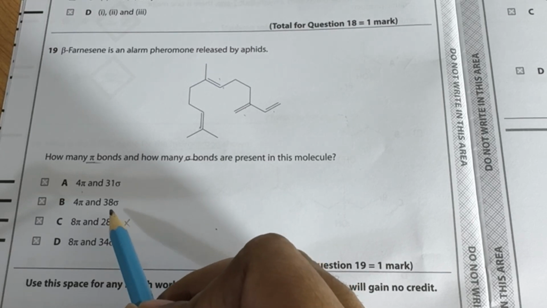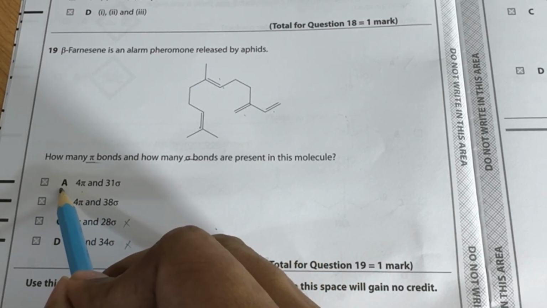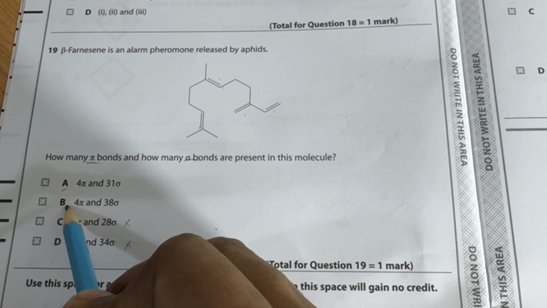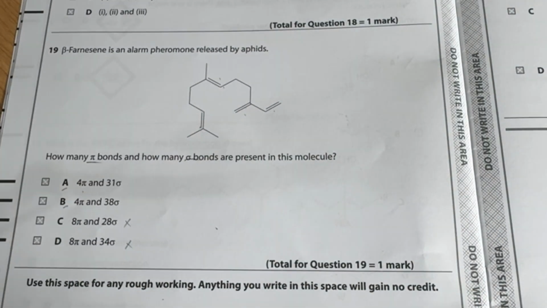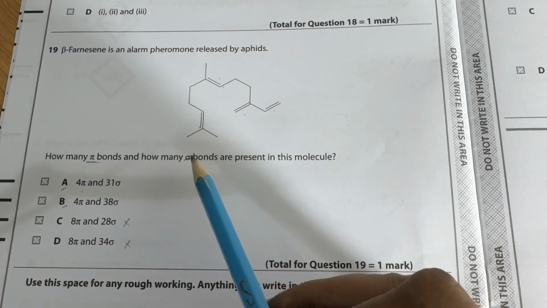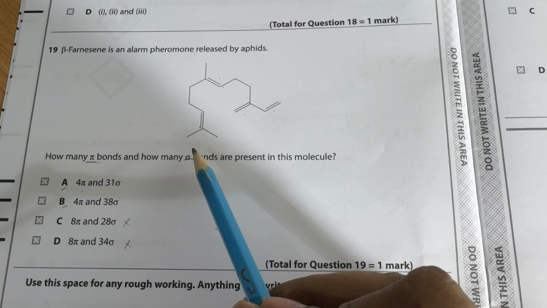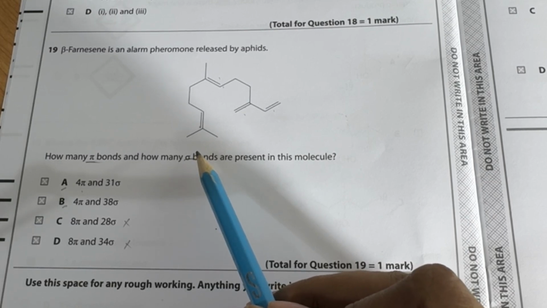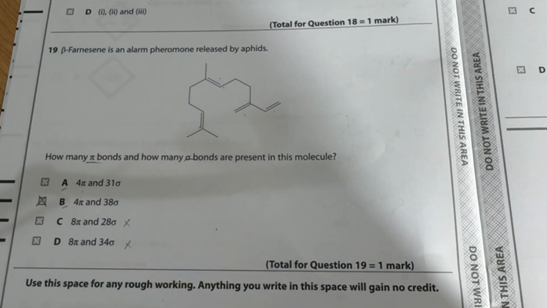So we are going to cut short them, and now we are going to choose the answer from either A or B. If you restructure it, I have done it beforehand, you will notice that there are 15 carbons. If you count the number of hydrogens, it's coming 38. So the answer is B.